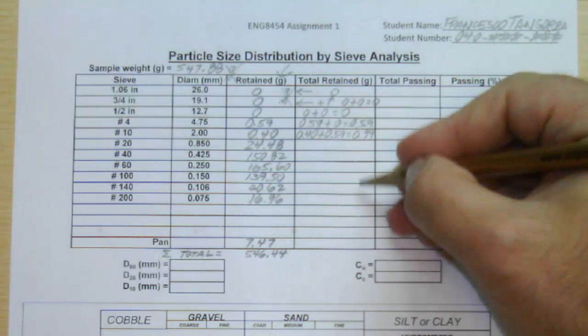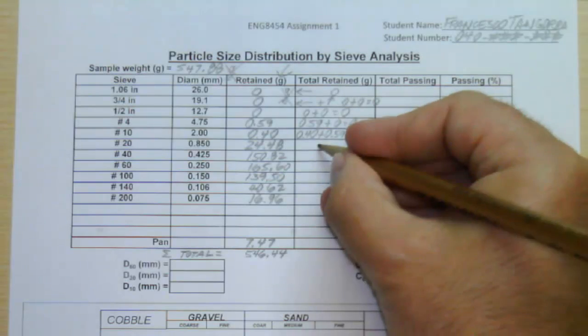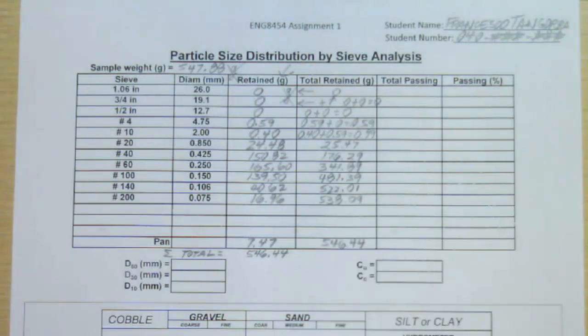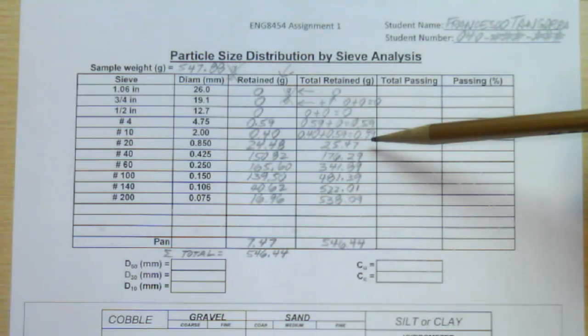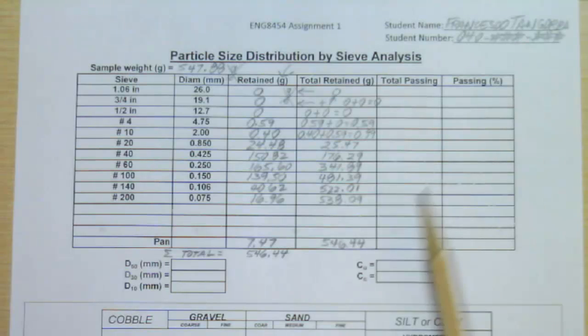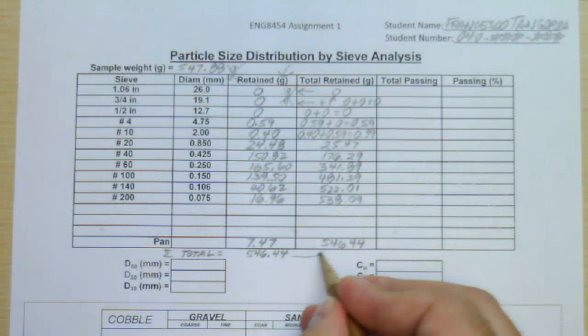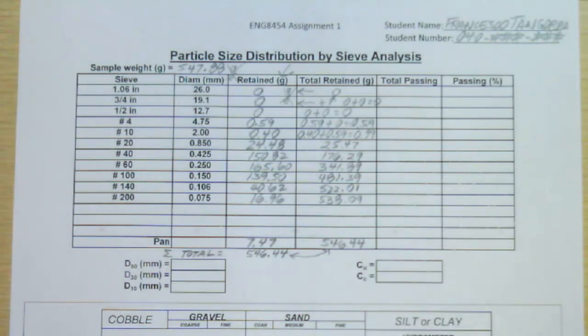I'm now going to fill in the rest, and by the magic of cinema, you won't even notice. So I encourage you to see whether or not you can get the same numbers as I have. Notice how I didn't write grams anywhere because I identified this column as being in grams. And to check, this number here in the pan should be the same as that number there that you obtained. It is in this case, so it looks like I've done things correctly.